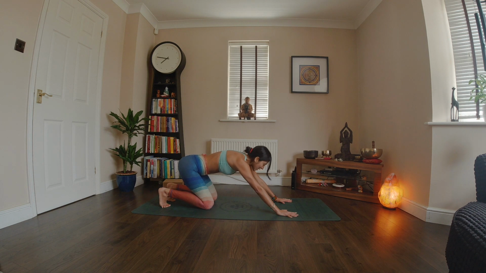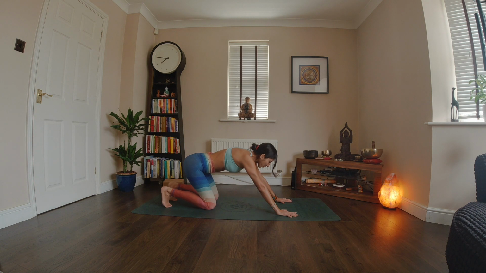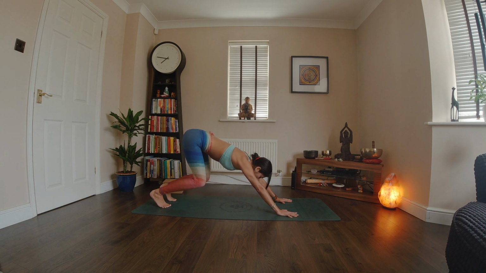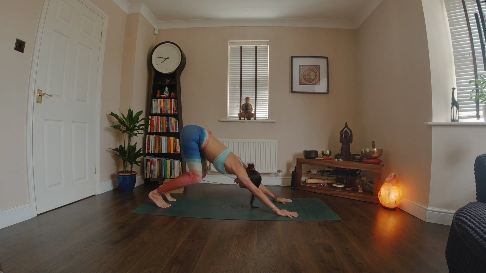Now keep the knees bent, but begin to press with the toes of the feet and lift the knees slightly as you send your chest towards the thighs and lift the seat bones higher. So here you're in an extension of the spine. You're opening up the chest.